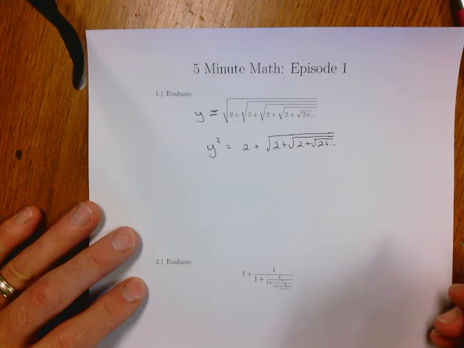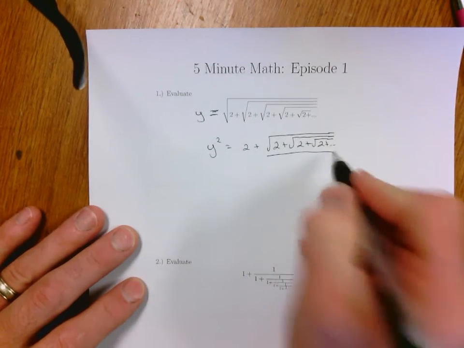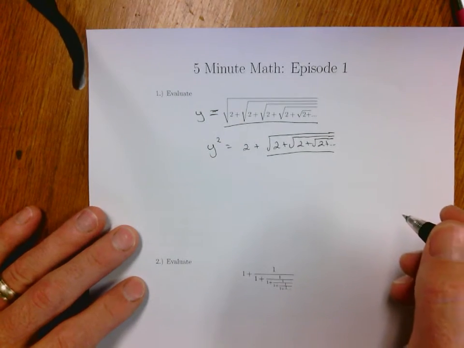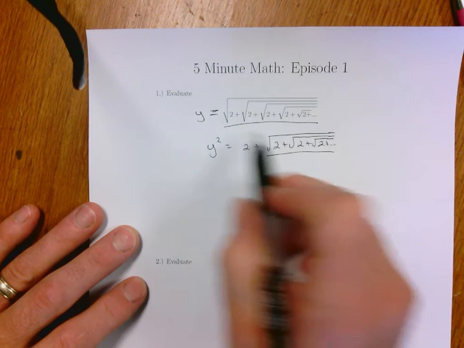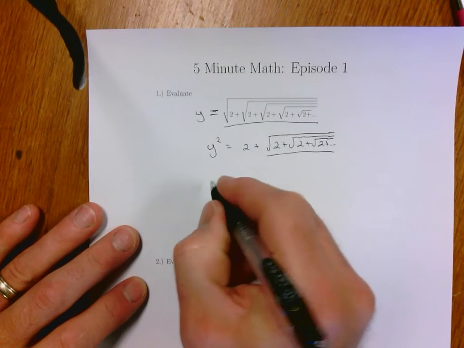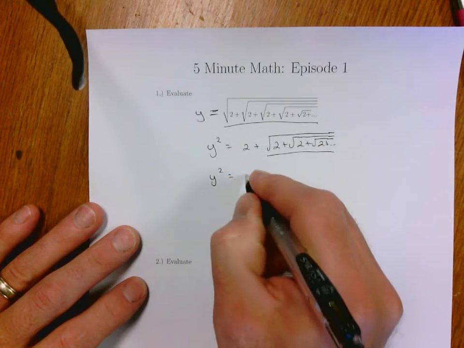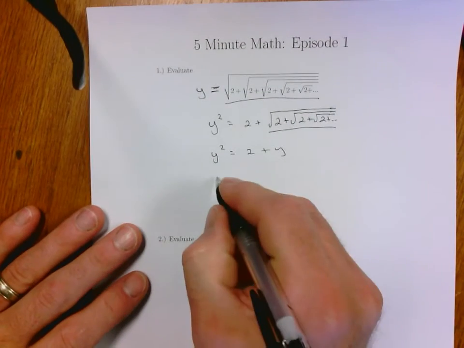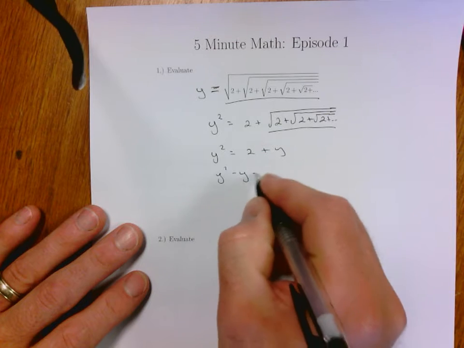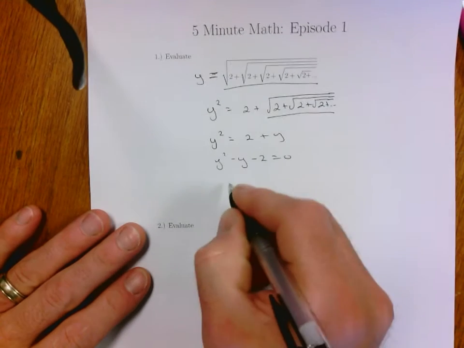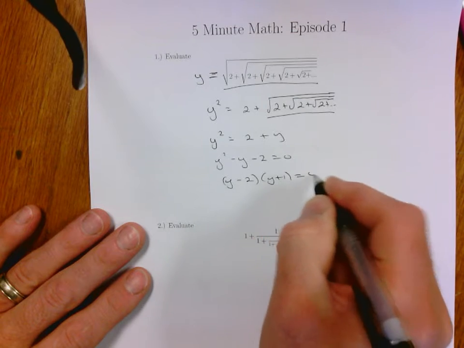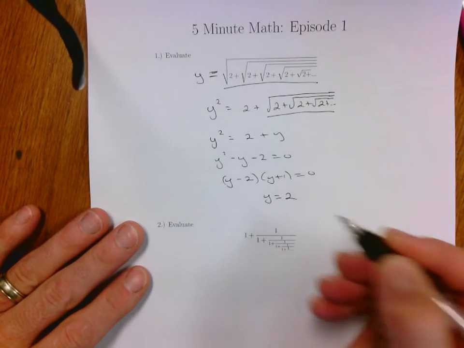Now the trick to doing this is noticing, well, what is this? Well, that's just the original. That's just y. So instead of writing this, we can write what it's equal to, which was y. So we can rewrite this as y squared is equal to 2 plus y. And then we just have a quadratic that we solve. So you have y squared minus y minus 2 is equal to 0. So y minus 2 times y plus 1 is equal to 0. So y is equal to 2.